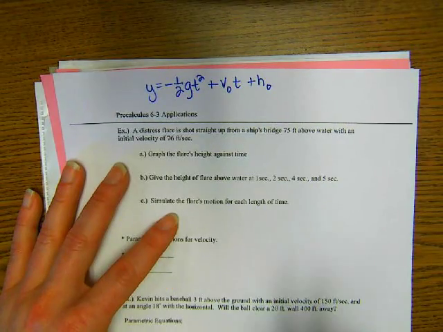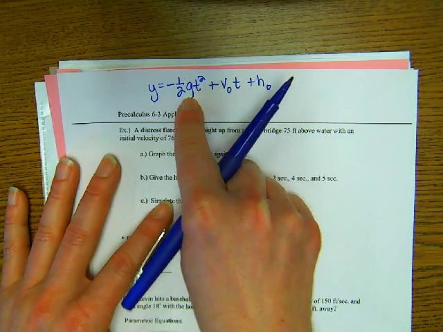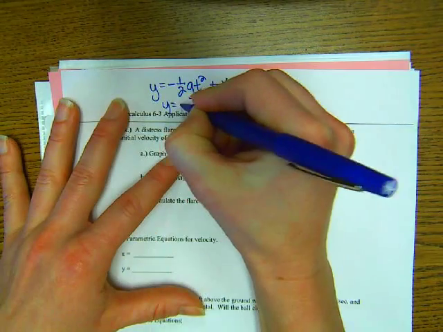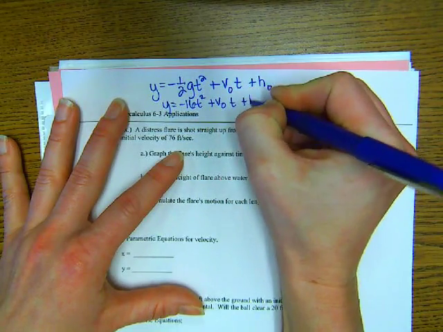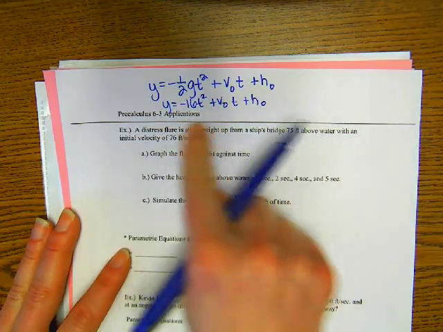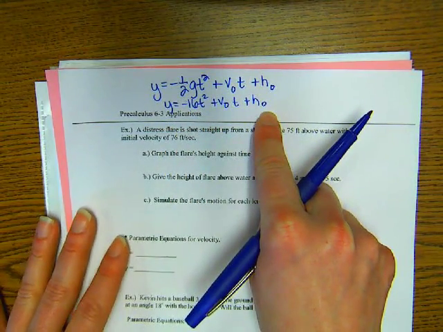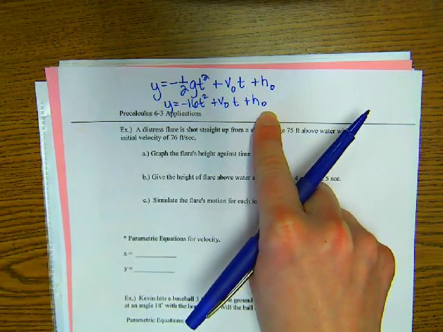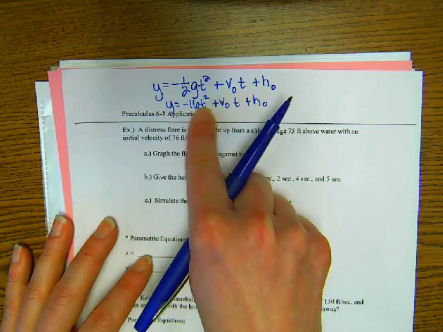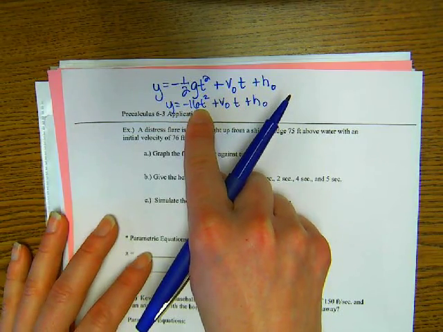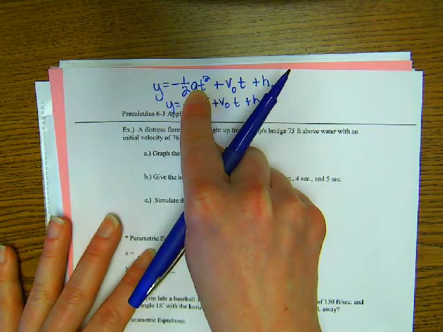Well, the force of gravity was 32, so negative 1/2 times 32 was negative 16t squared. Does this look more familiar? So this is a general formula that describes the height versus time. So this is negative 16t squared. We hold that constant because that is the acceleration of gravity, okay?